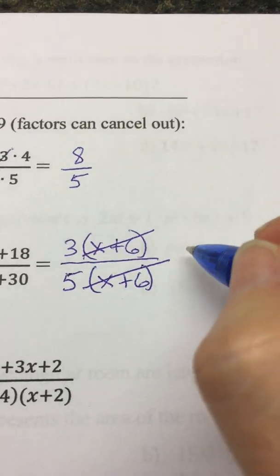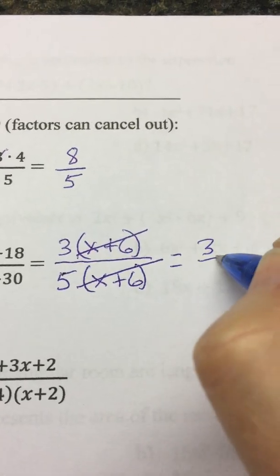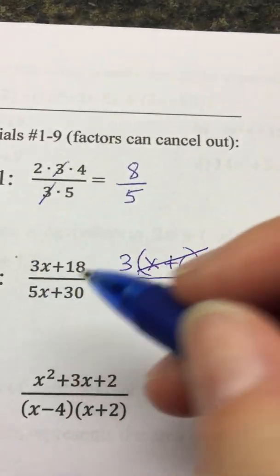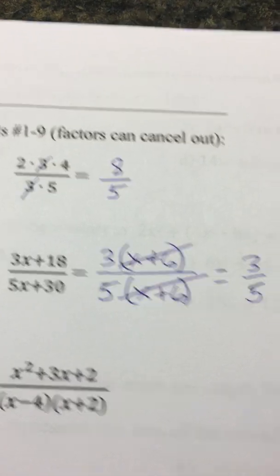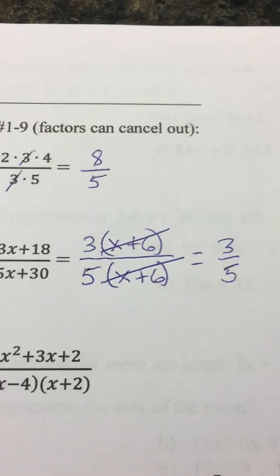So 3 over 5 is what's left. 3 over 5. So 3/5 is the answer to this. If you were to do long division on that, you would also get 3/5 when you do that.